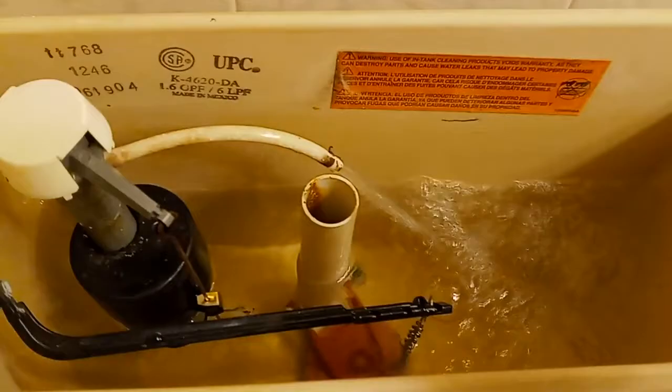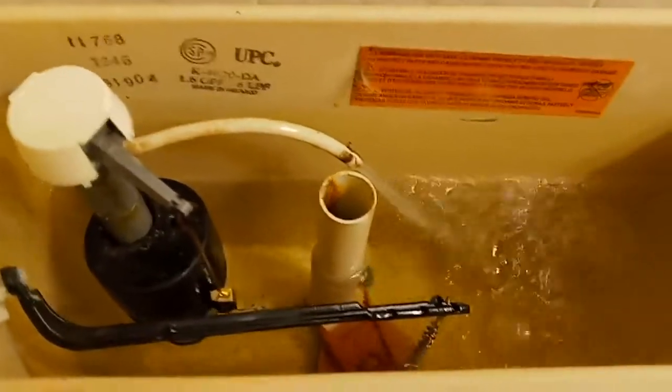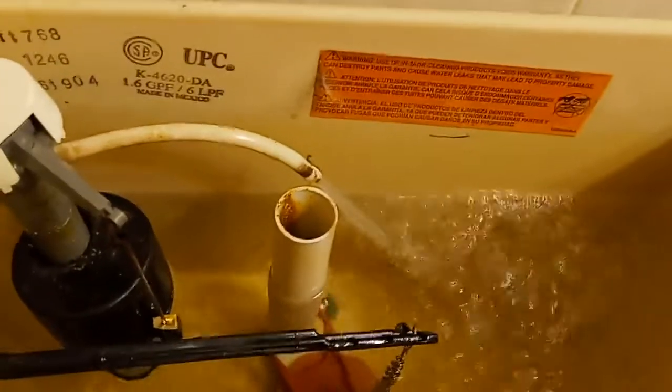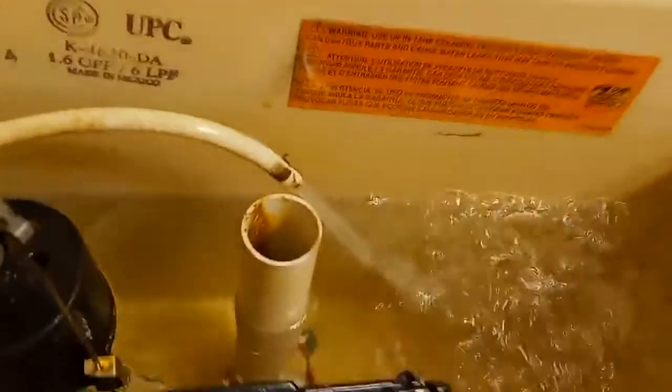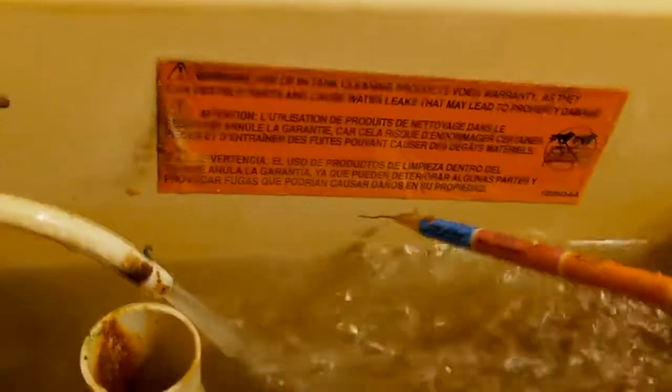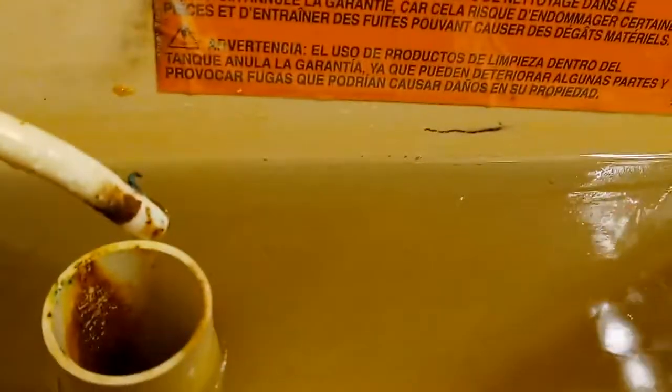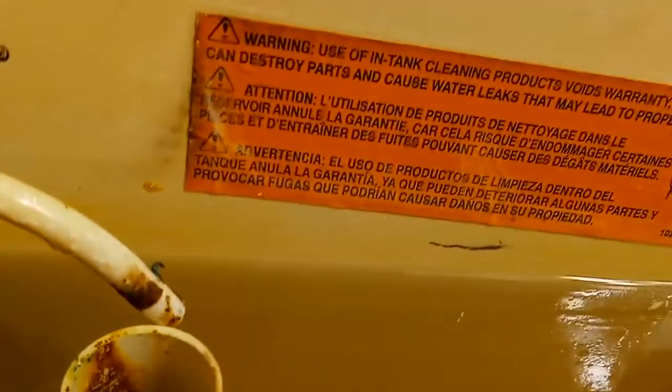So what's going to happen at this point is the water is going to reach up to a certain level before it stops. To identify the level of the fill, I took a pencil and put a little mark across the back side of the tank to mark the level at which the water is going to fill, right? Right about there.